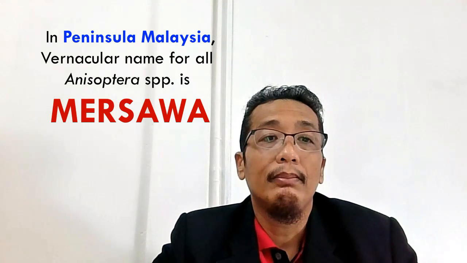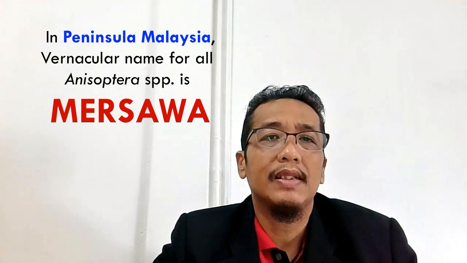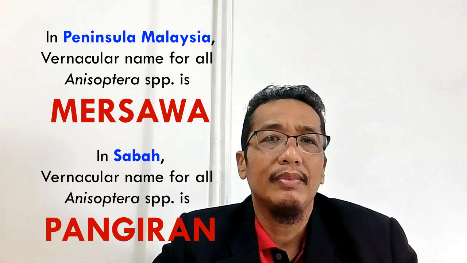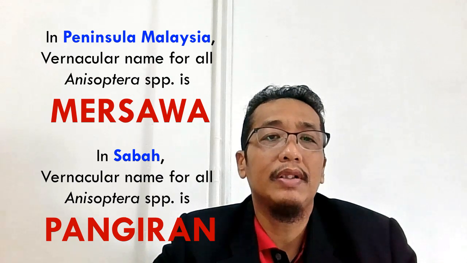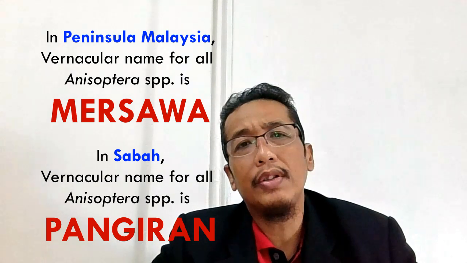Genus Anisoptera also has different vernacular names in both regions. In Peninsular Malaysia, genus Anisoptera is well known as Mersawa, but in Sabah it is known as Pangiran. There are a lot more examples of the difficulty. So conclusively, the vernacular name is the name that is closely related to its surrounding community.